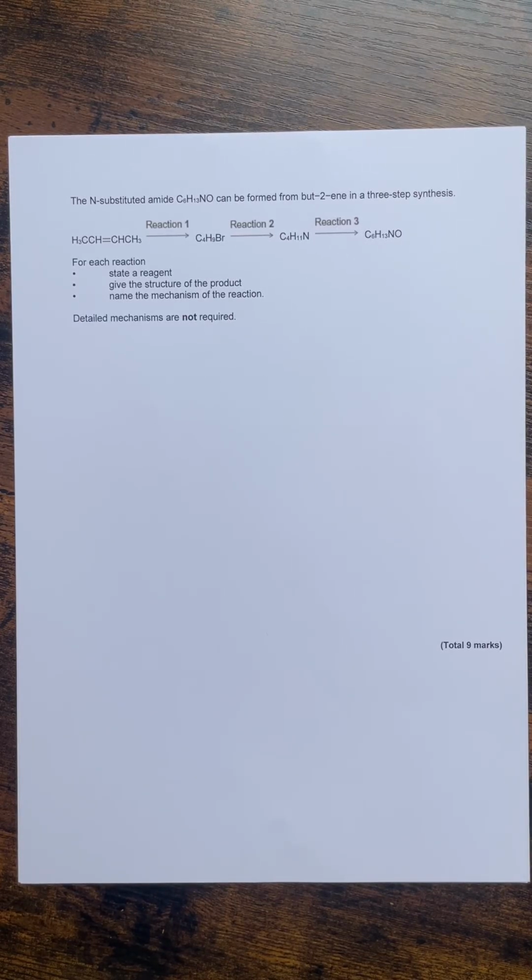Welcome to today's worked exam answer video where I'm having a look at a paper 2 organic synthesis question whereby we've got 3 reaction steps. We don't know what any of those 3 reactions are. We know we're starting with butene and we know we are making, by the end of reaction 3, an N-substituted amide. We have the structural formula of butene, we've then got the molecular formulae for the remaining 2 intermediates and 1 product. And for each of these 3 reactions, we have to state a reagent, give the structure of the product, and name the mechanism of the reaction.